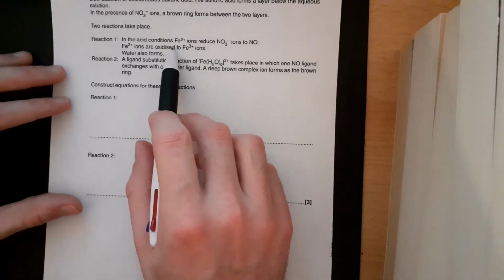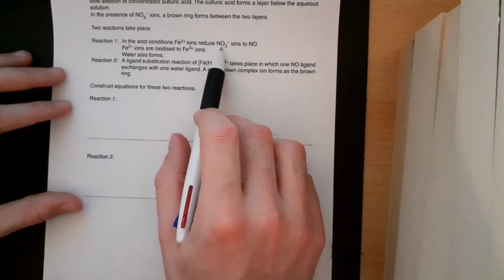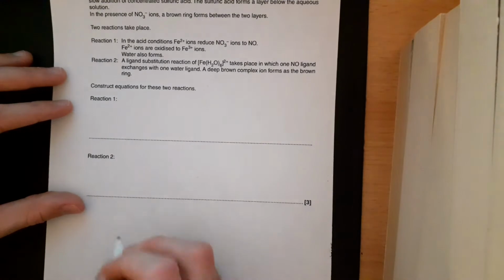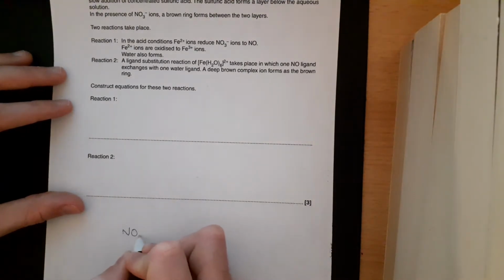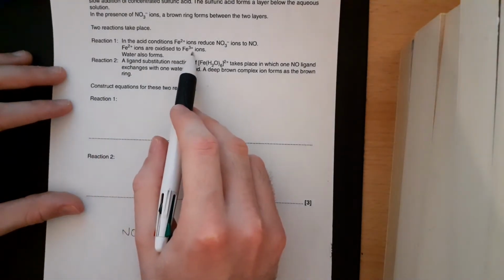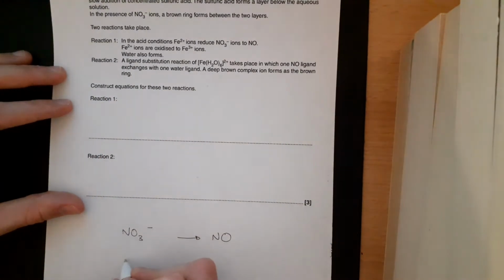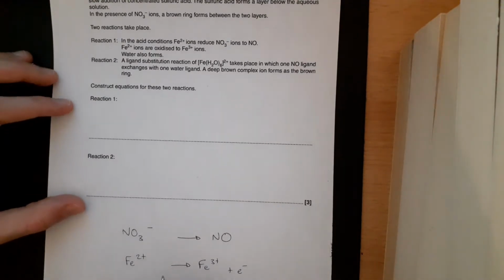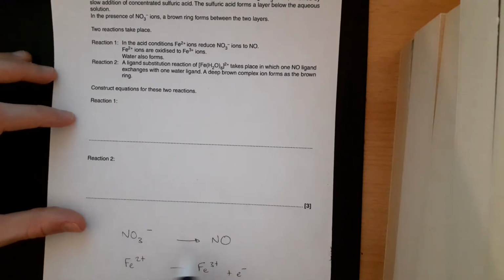It's saying in acid conditions, Fe2 plus ions reduce NO3 minus ions to NO. So that's going to be one of our half equations, NO3 minus ions going to NO. And the Fe2 plus ions are oxidized to Fe3 plus. So that's going to be the other one. That half equation is nice and easy, isn't it? All that's happening there is it's being oxidized, it's losing 1 electron. So that's super easy.